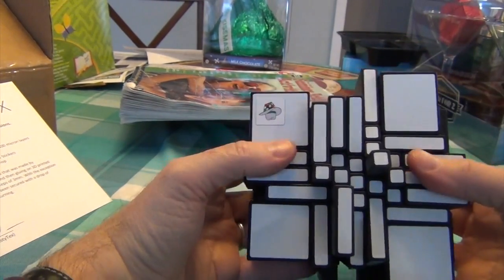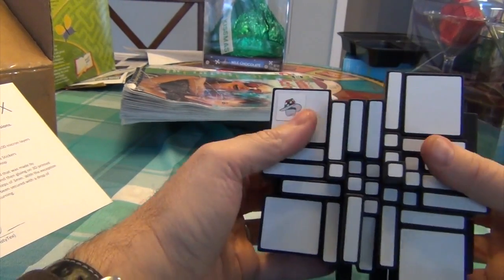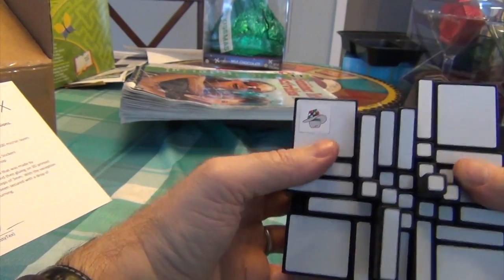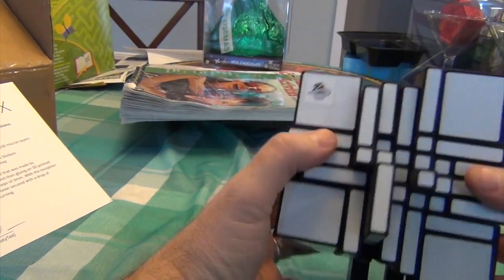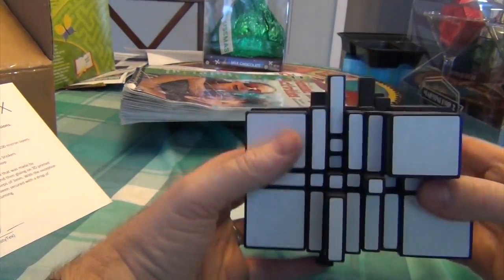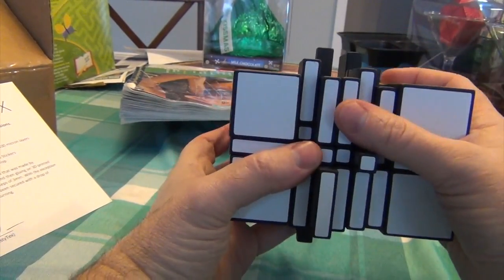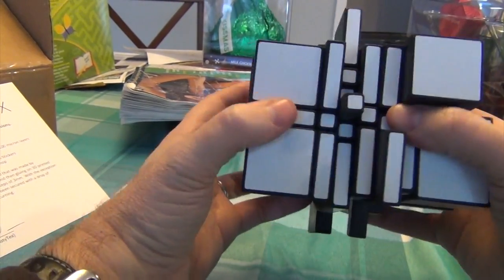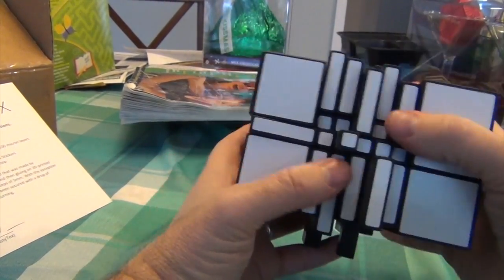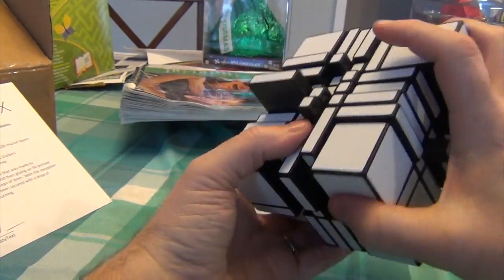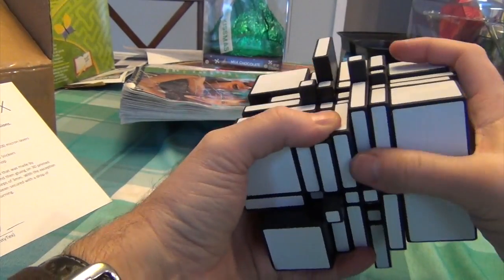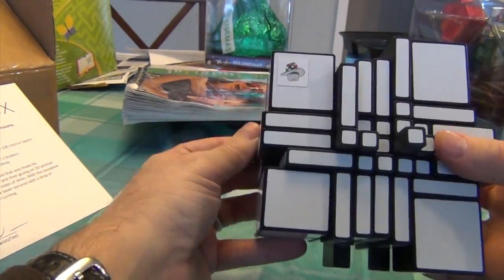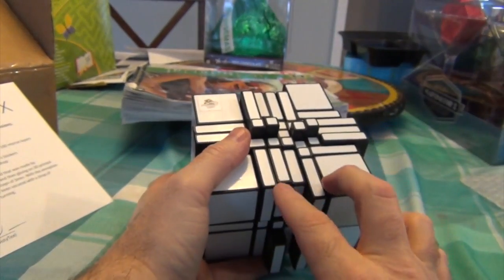2R, let's get a 2B over here, gotta line it up, 2R, 2B, 2U, L, 2 up, RI, 2 up, R, 2 up, 2F, R, 2F, LI, 2B, and 2R, and that's exactly what it did, is it pushed that down.